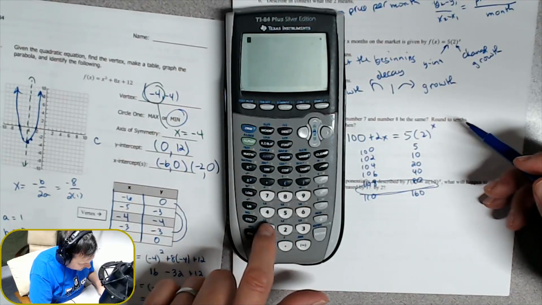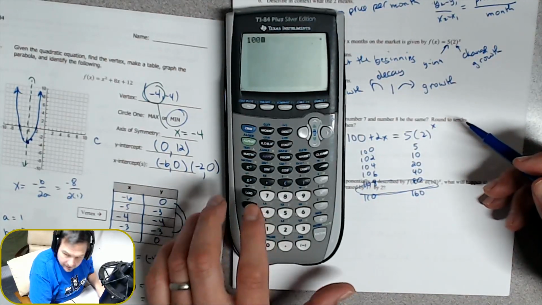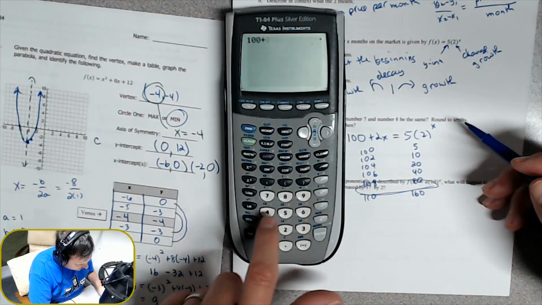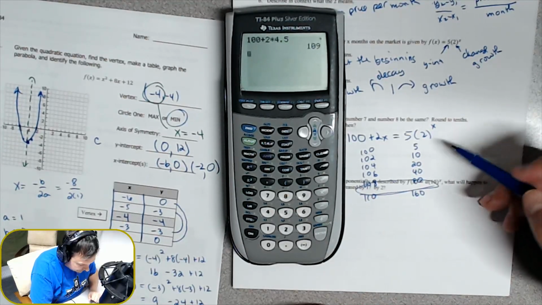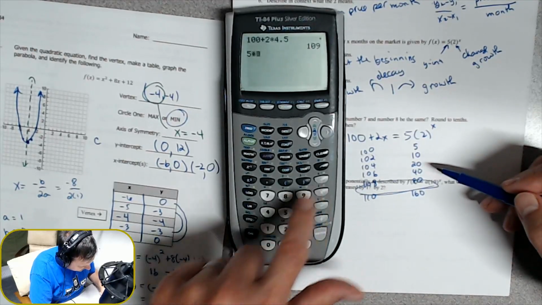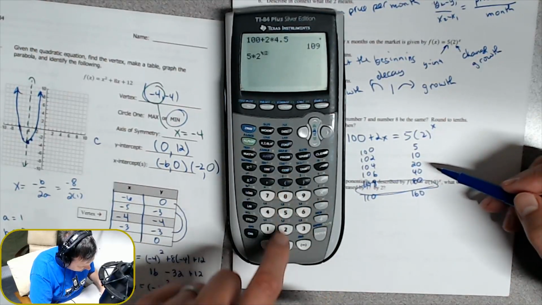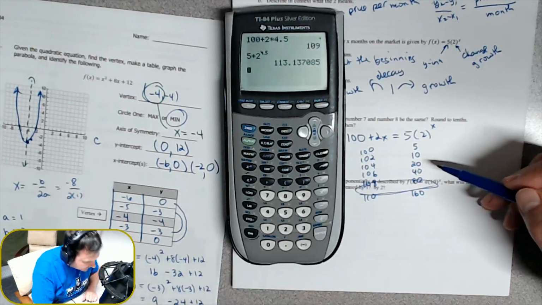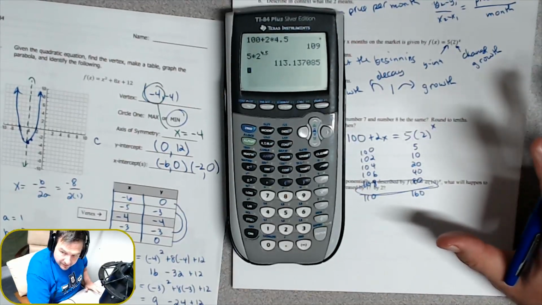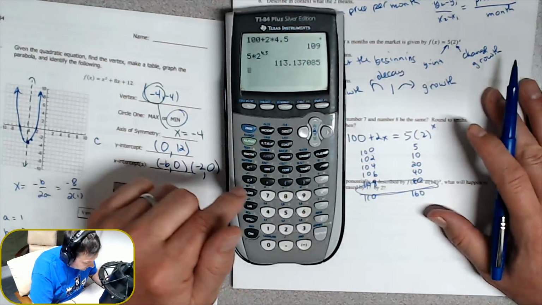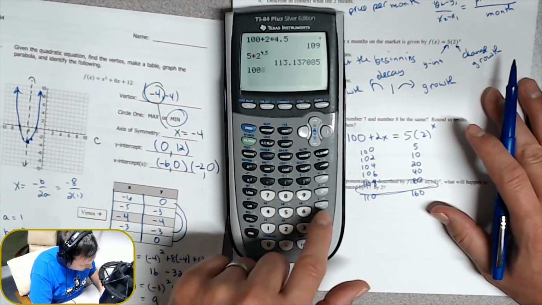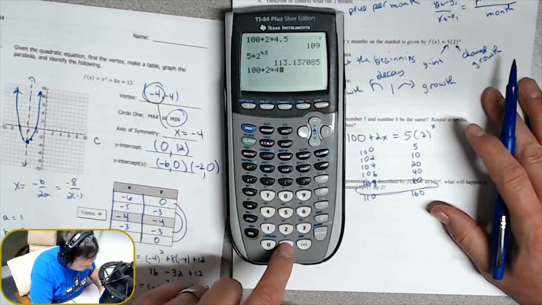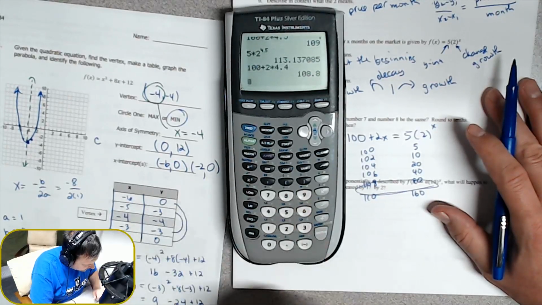Let's see what happens. If I go 100 plus 2 times 4.5, I get 109. If I go 5 times 2 to the 4.5, I get 113. A little higher, right? We're trying to see where they're matching. Let's try 4.4. 100 plus 2 times 4.4, all right, 108.8.